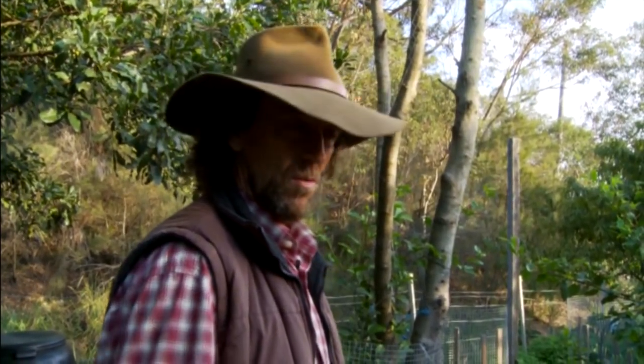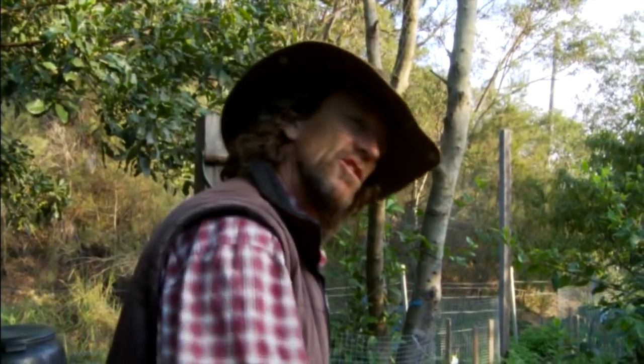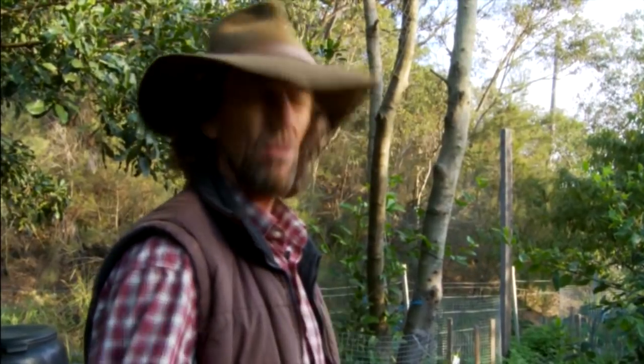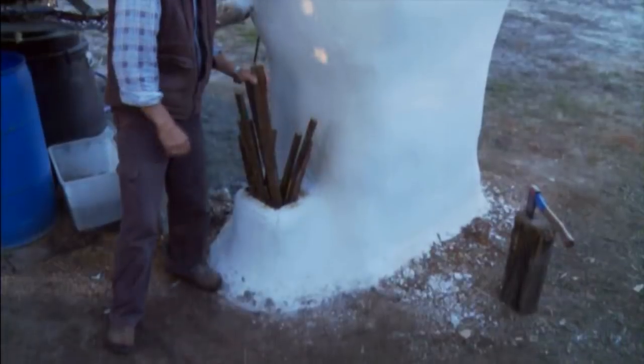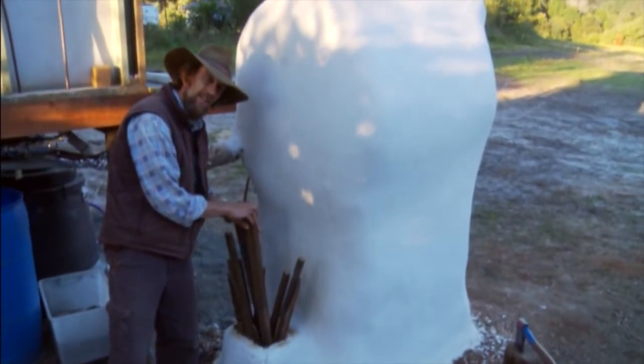We'll support this every time in the permaculture movement. These are permaculture people working within the system to change the system. It's all about positive change. Now here's something you wouldn't see in the average backyard.